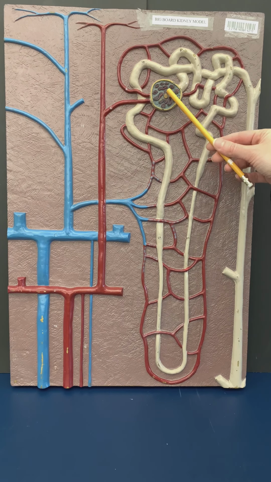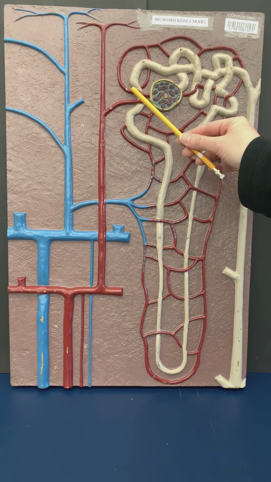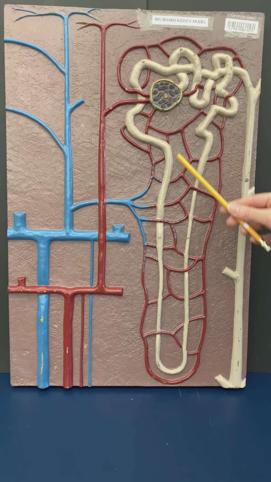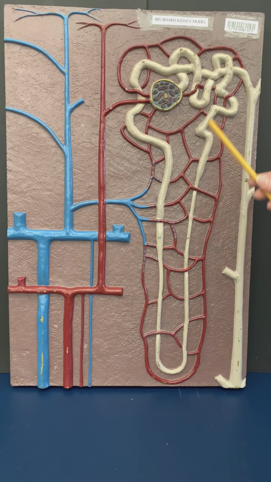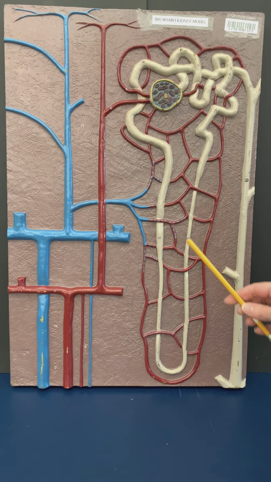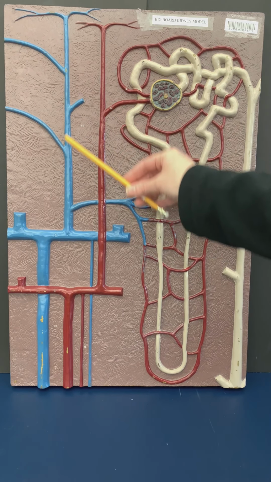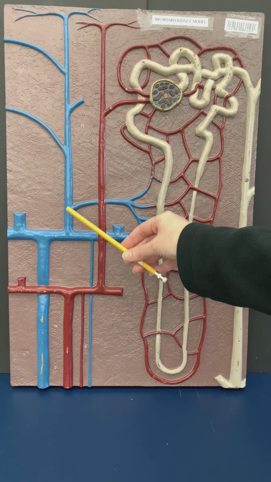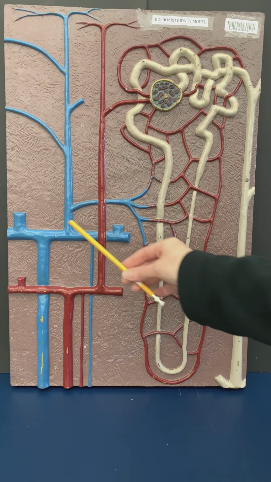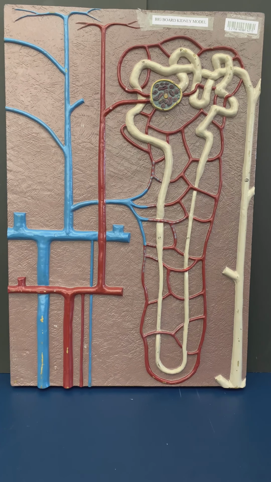The blood that passes out of the glomerular capillaries goes out through the efferent arteriole, and then that is going to branch off into the peritubular capillaries, which are all surrounding the nephron here. Okay, and just for the blue vessels here, you're going into the interlobular vein, which is also called the cortical radiate vein. That empties into the arcuate vein, and then you're going to go back down deeper into the kidney.